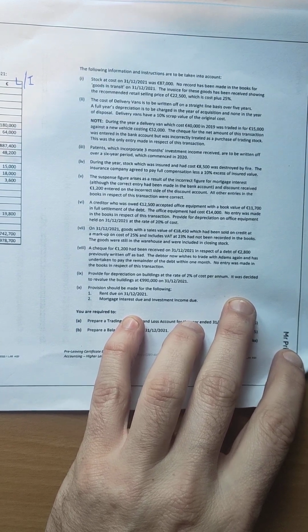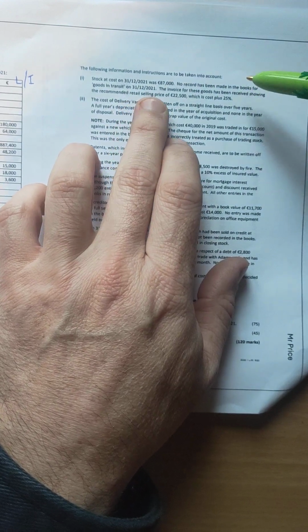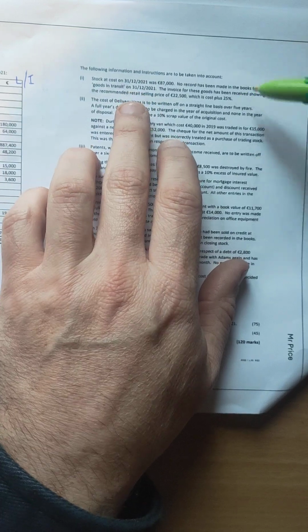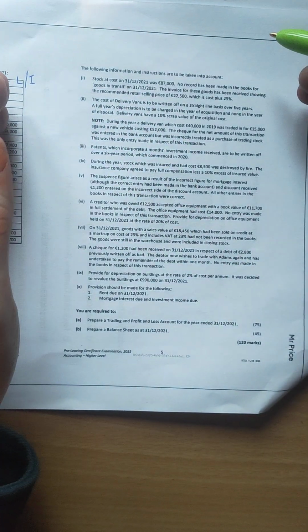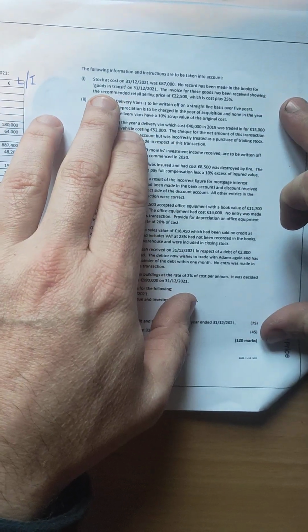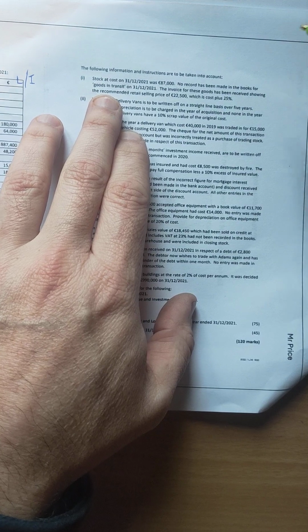What we need to do first is have a read of it and highlight the things that we really need. What you'll notice is a lot of these adjustments are all the same. So if you can get your head around what's going on here, it will translate to other questions in the future.